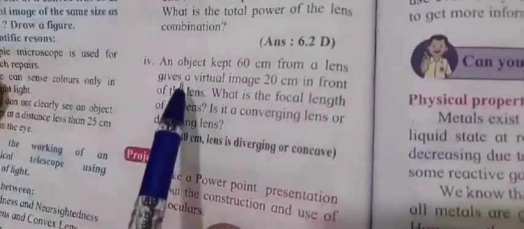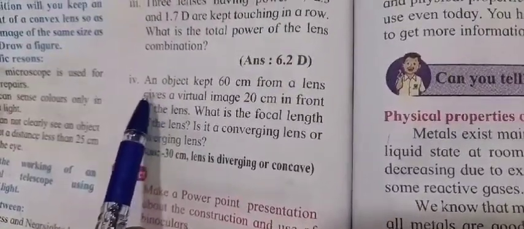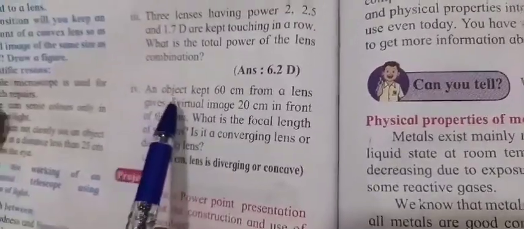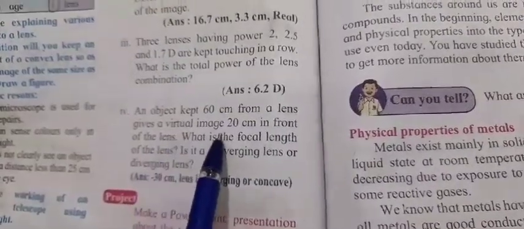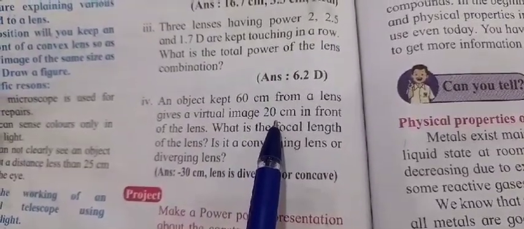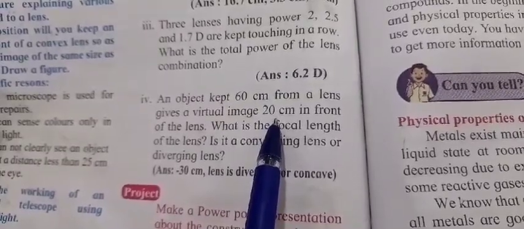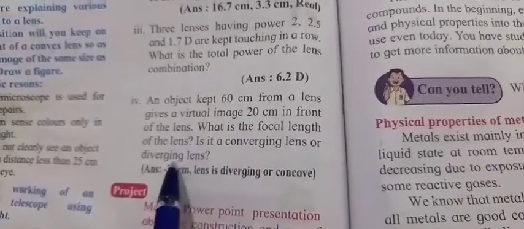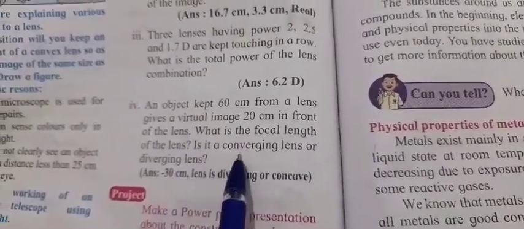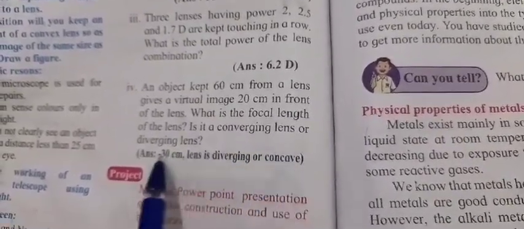Okay, now come to the last question of that example. An object kept 60 centimeter from a lens gives a virtual image 20 centimeter in front of the lens. What is the focal length of the lens? Is it a converging lens or a diverging lens?